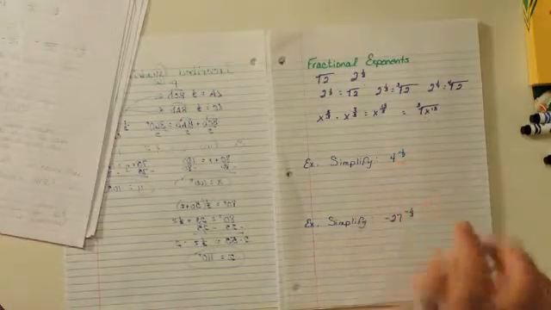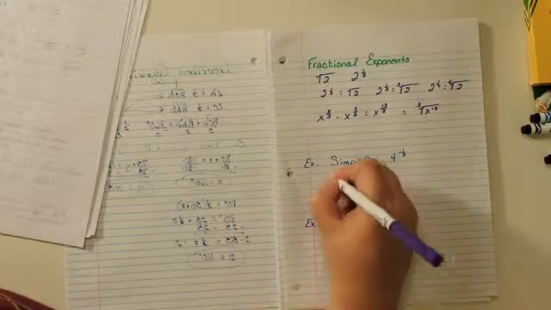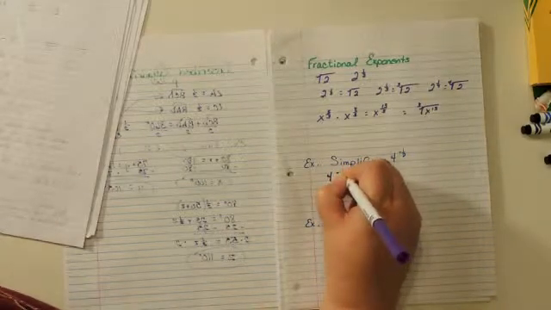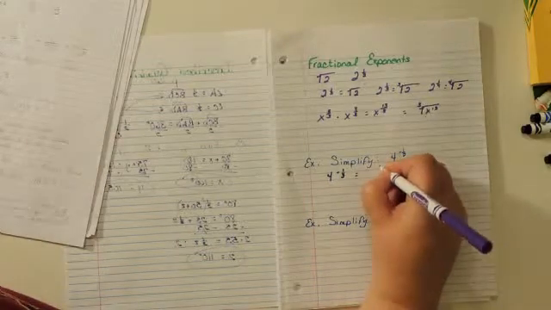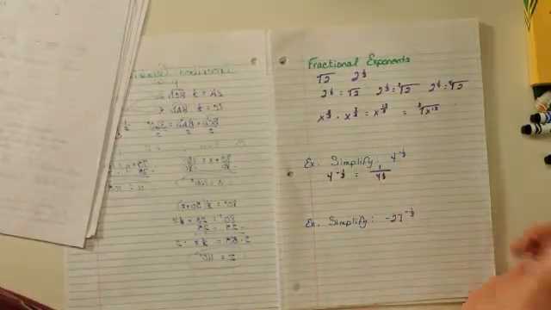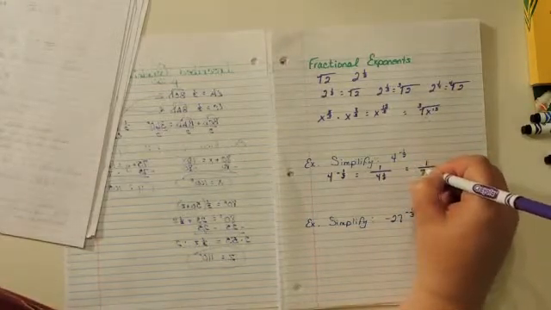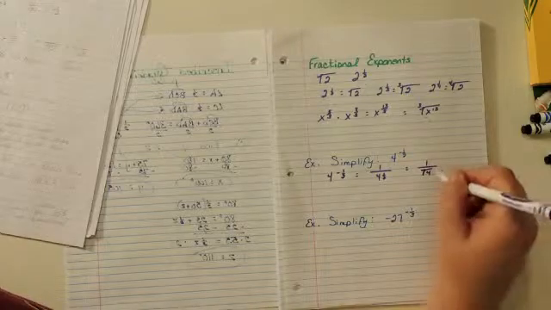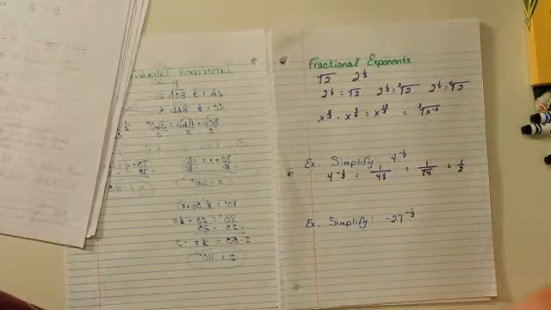We have 4 to the negative 1/2. Okay, so 4 to the negative 1/2 is the same as 1 over 4 to the 1/2, which is another way of saying 1 over the square root of 4. The square root of 4 is 2, so this actually equals 1/2.